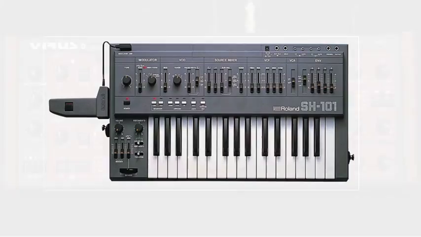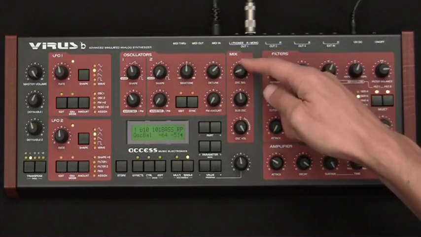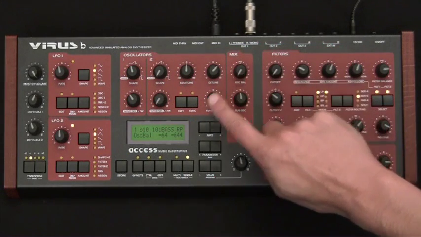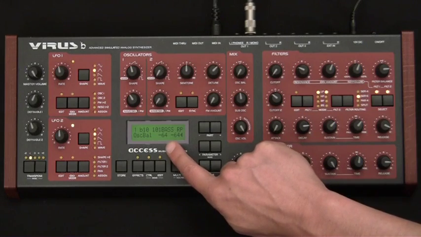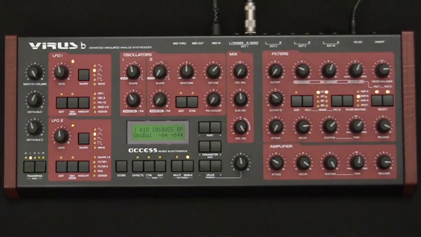And indeed, if we take a close look at the Virus B patch, we can see that it uses only 1 oscillator. The mix of the oscillators is set to -64, which means you're only hearing oscillator 1. So, as you can hear, you don't need a lot of oscillators to build a solid bass.